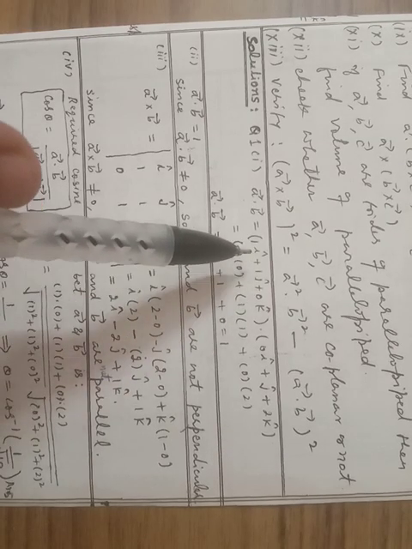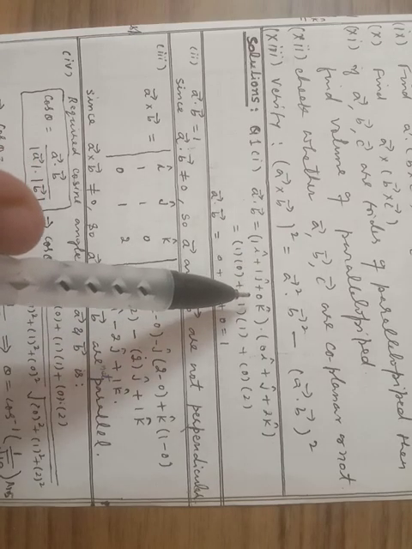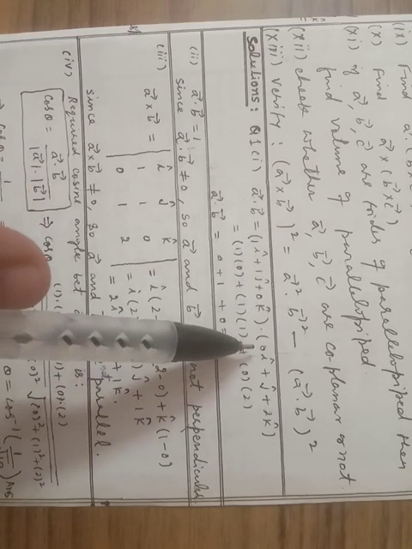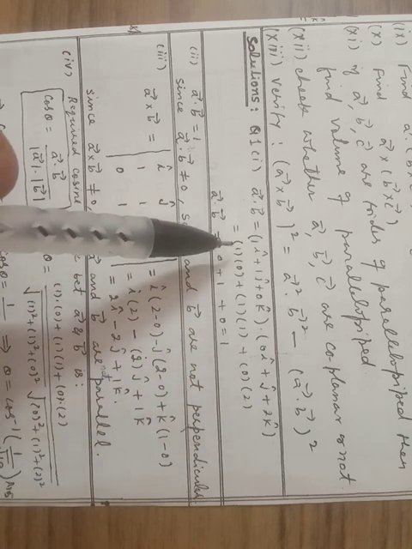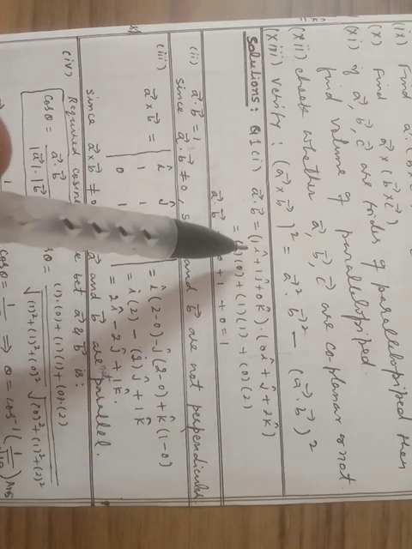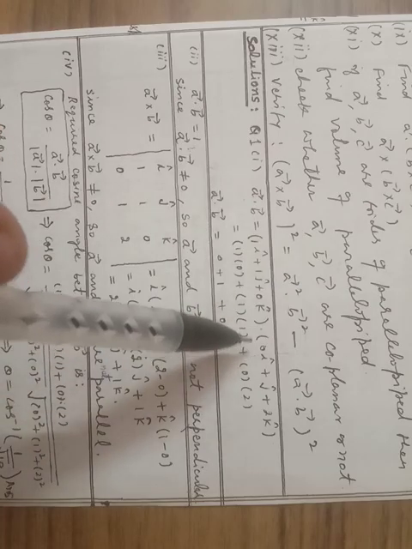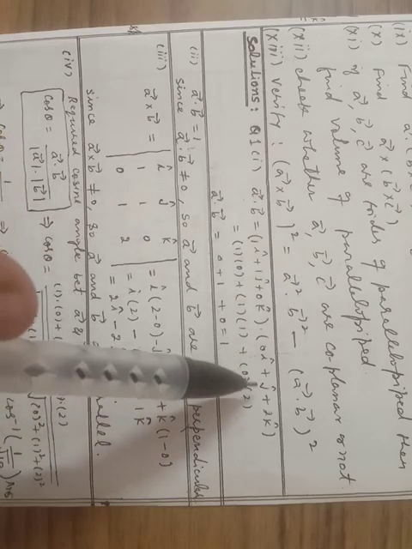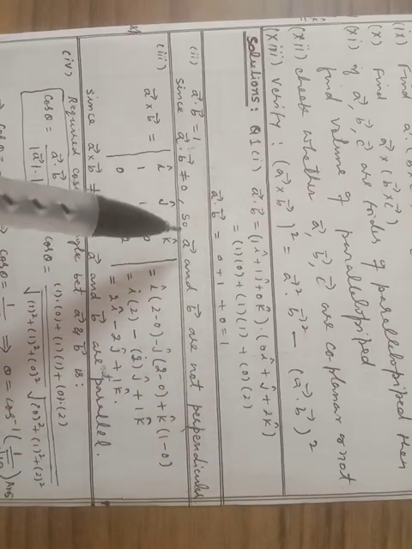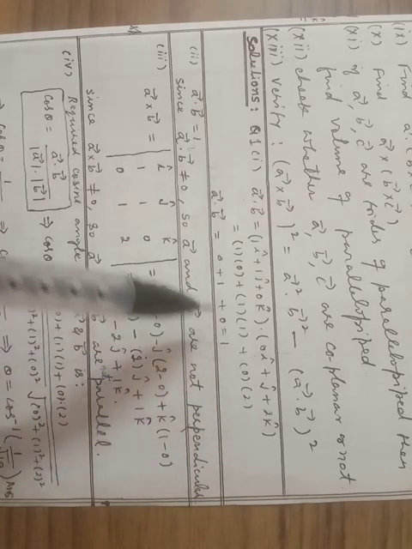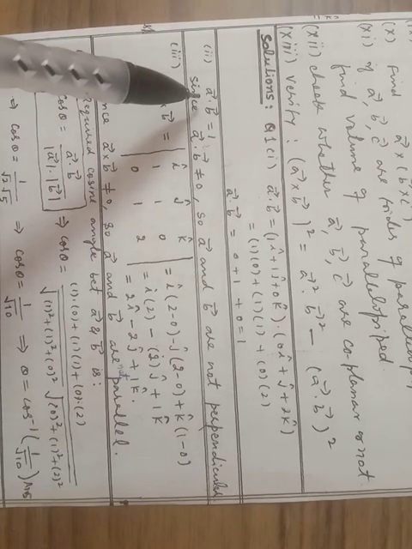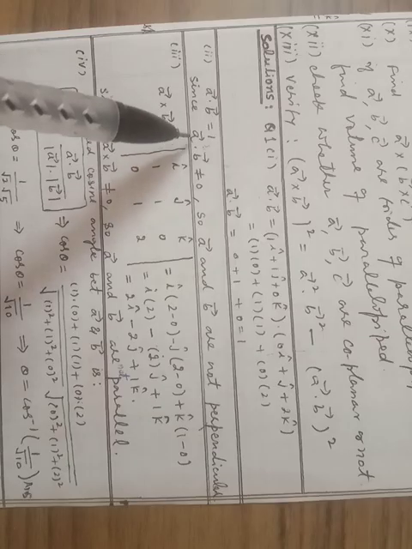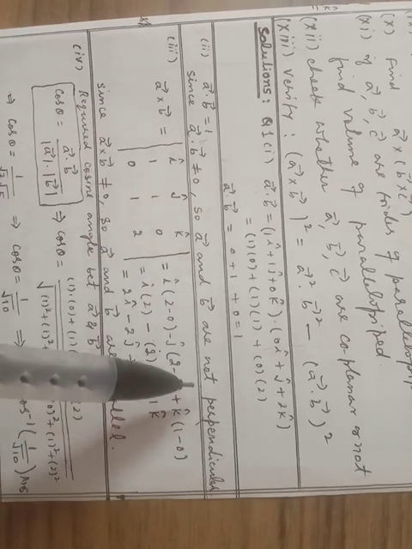a1, a2, a3: a1 is equal to 1, a2 equal to 1, a3 is equal to 0, b1 equal to 0, b2 equal to 1, b3 equal to 2. So a1 b1 plus a2 b2 plus a3 b3 is equal to 1 into 0 plus 1 into 1 plus 0 into 2. a dot b equal to 1. Second part, since a dot b is not equal to 0, a and b are not perpendicular.